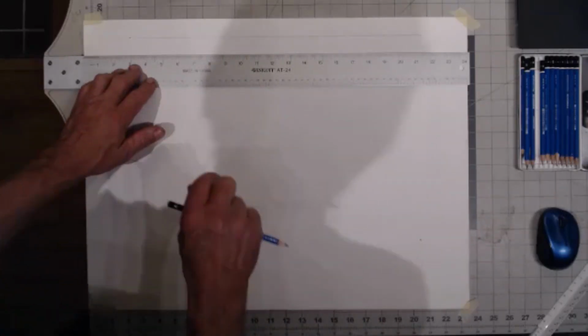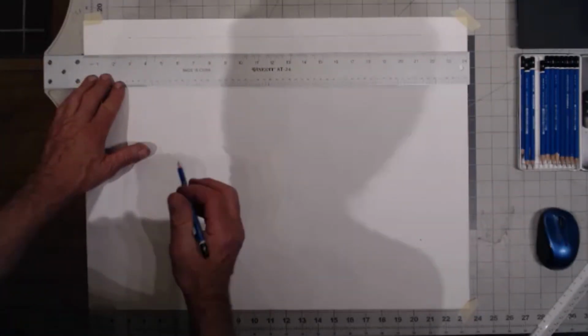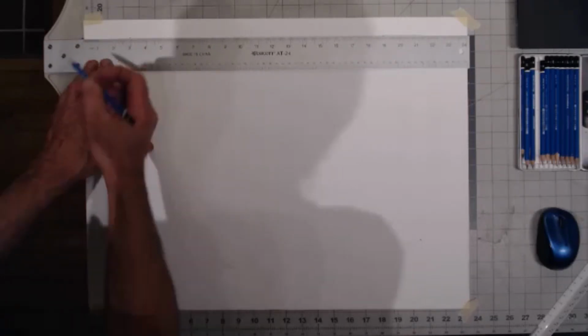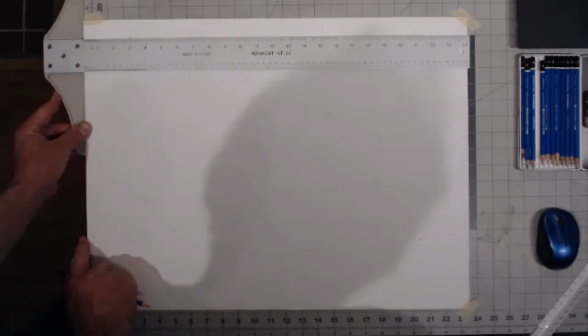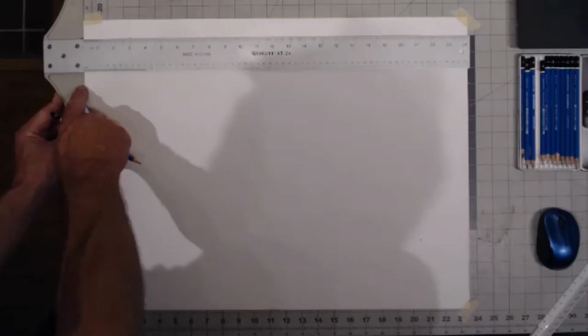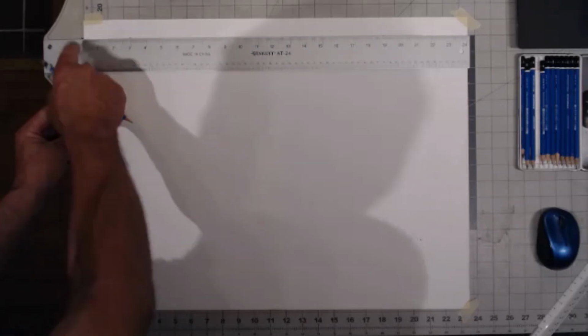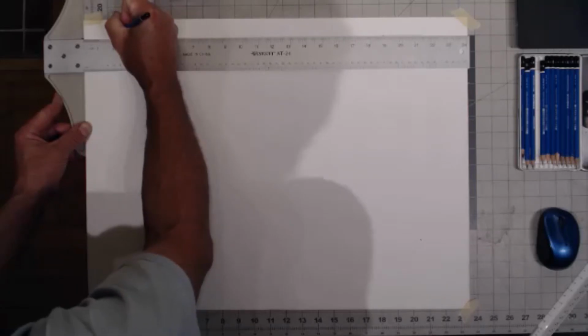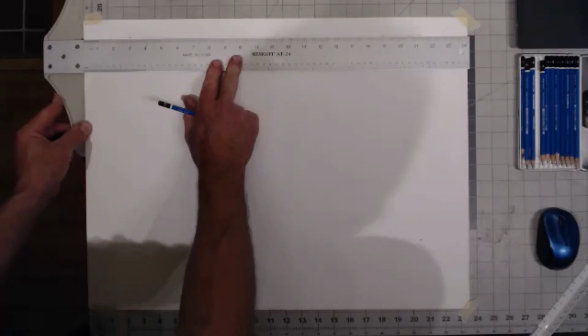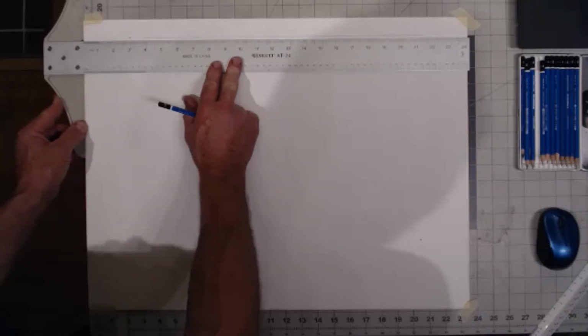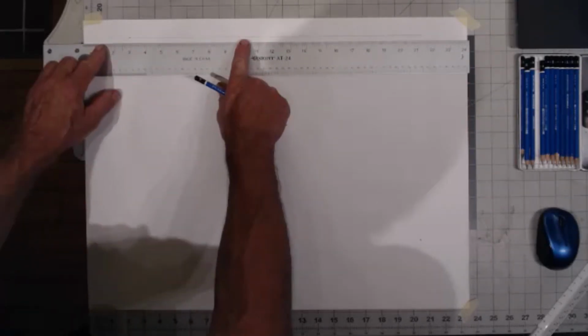Now I have many different ways to go about this. I can pull my T-square up, and my paper is aligned with the edge of my drawing surface, which is at the end of my T-square, so I can trust this dimension. I can make a little mark at 1 3/4. If I do the math, what's 1 3/4 plus 8 3/4 across?